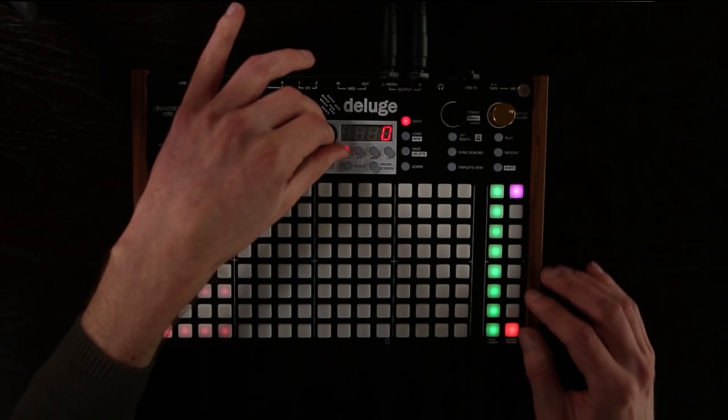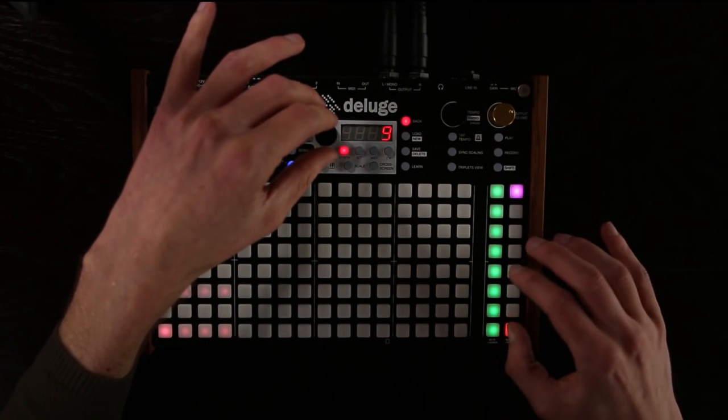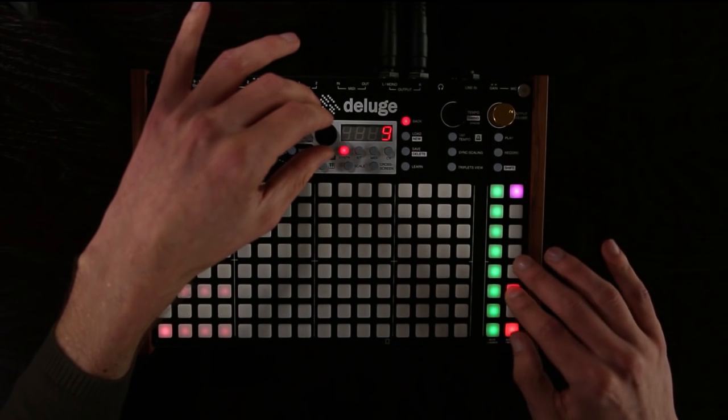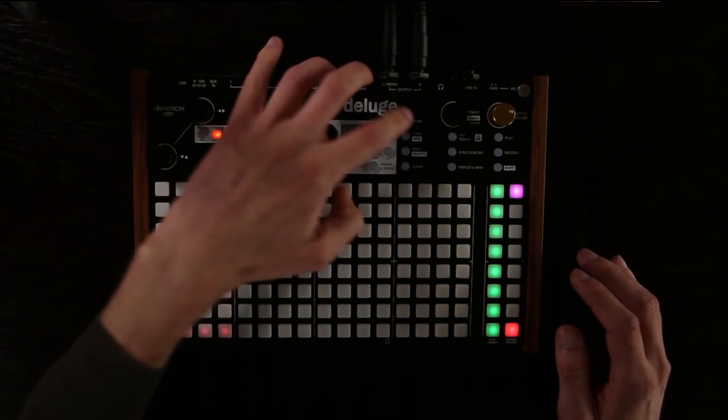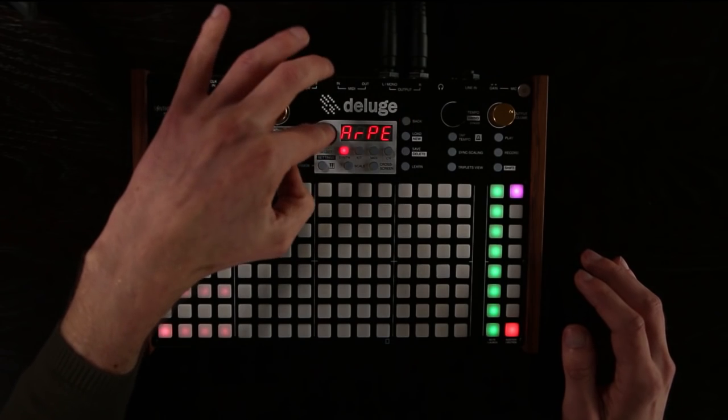Portamento, this is a good one. Arpeggiator.